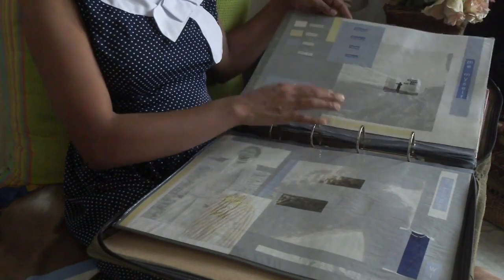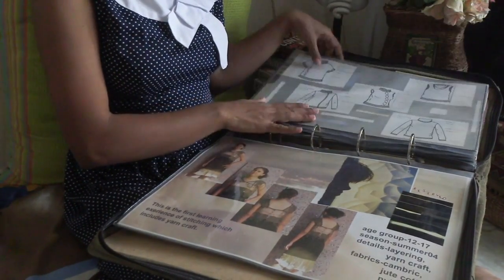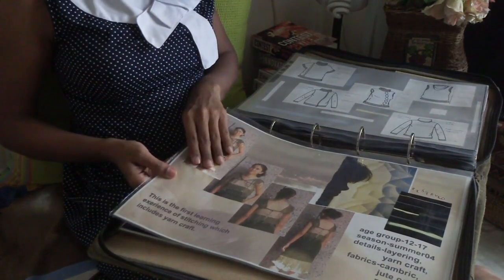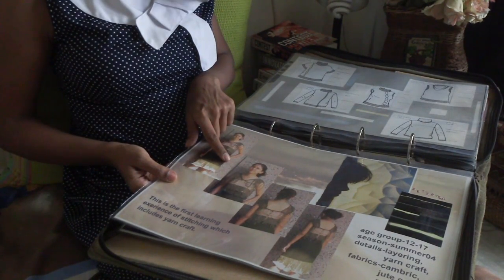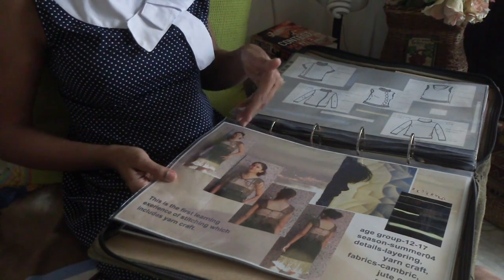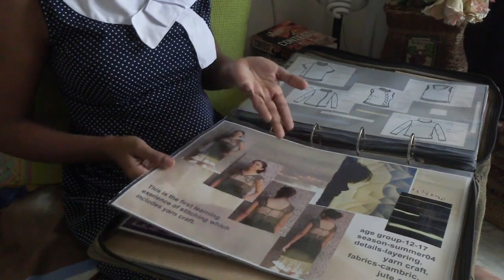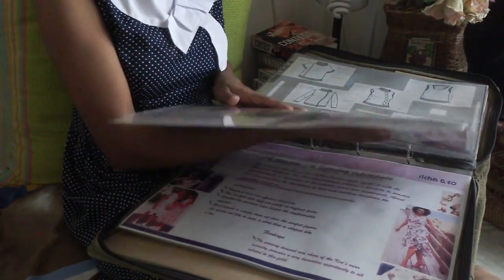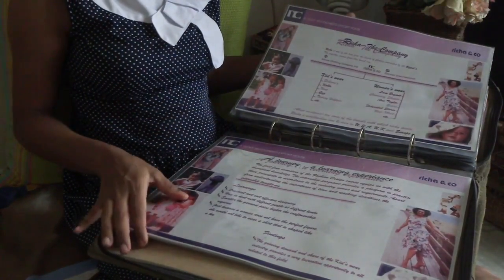Another collection for knits. These are some t-shirts and all. This is again a filler. This was a yarn craft project where we had to develop a garment, so I've kept that as a filler. This is my internship collection.